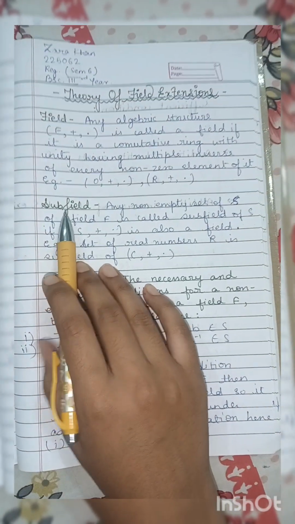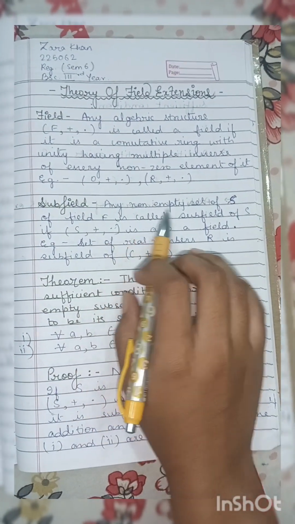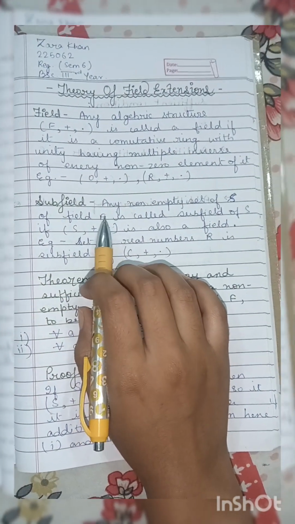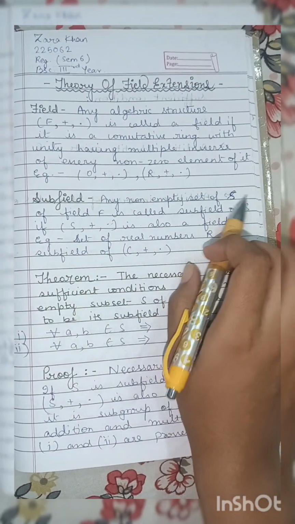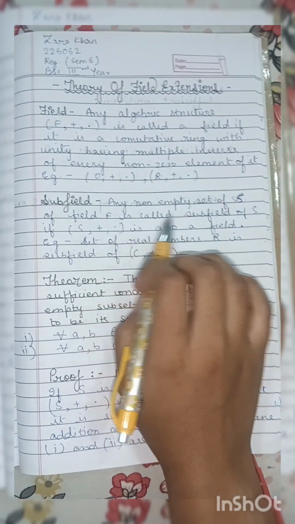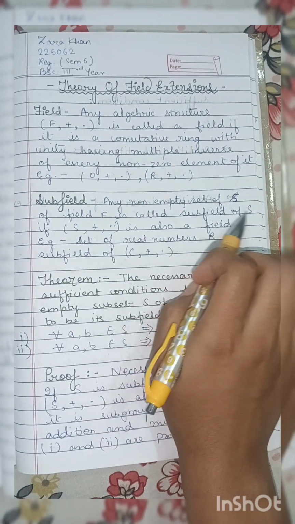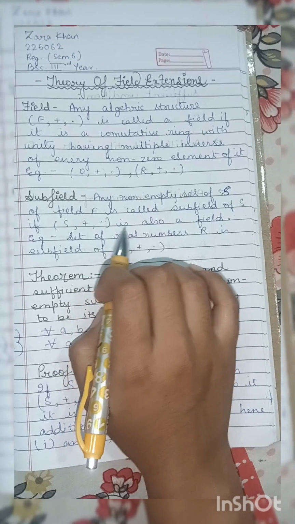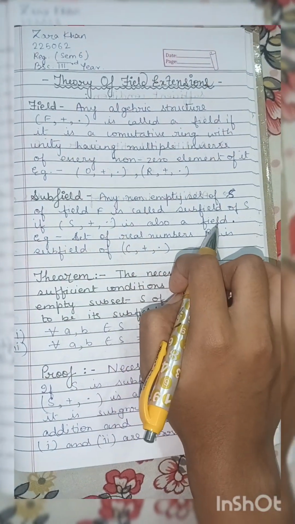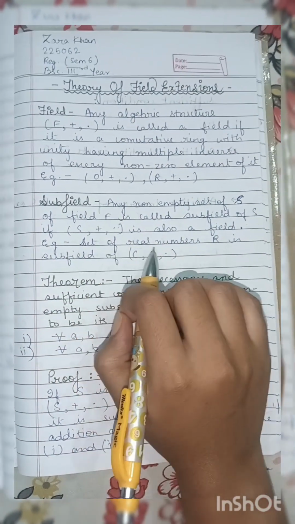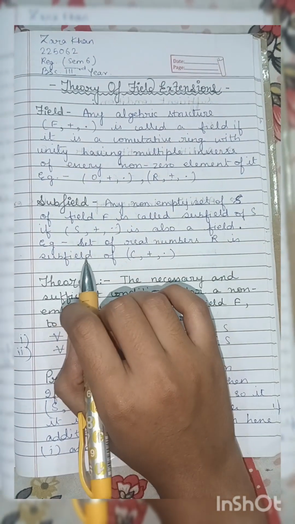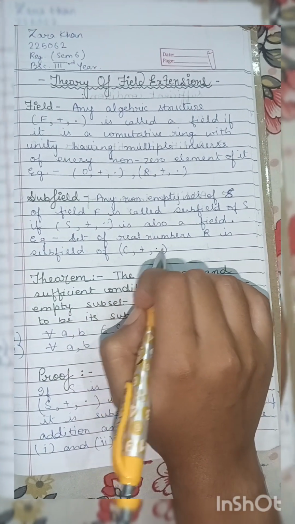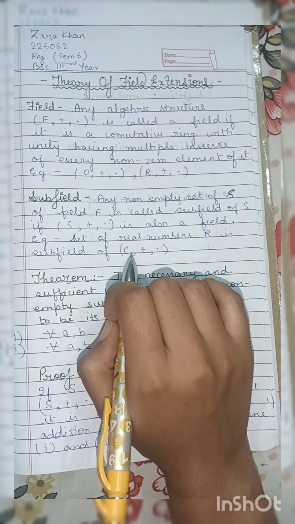Then subfield. Any non-empty set S of a field F is called a subfield of F if (S, +, ·) is also a field. For example, the set of real numbers R is a subfield of (C, +, ·). So the set of real numbers is a subfield of this field.